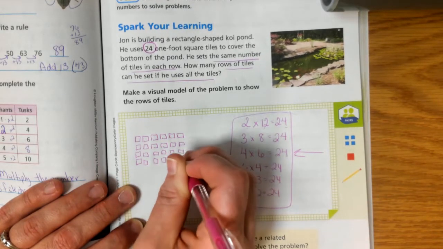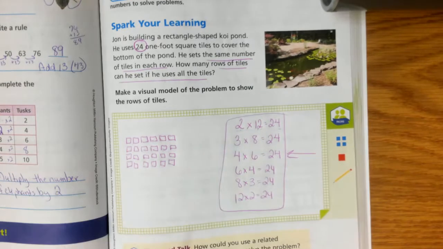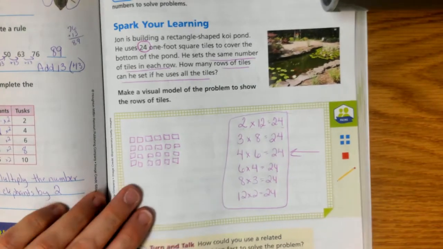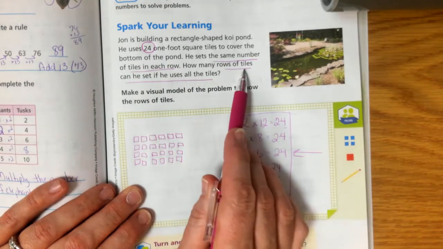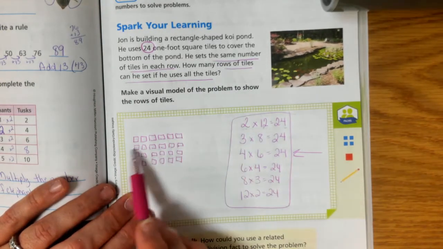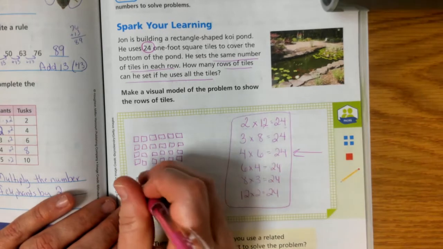So this tells me I have 4 rows with 6 in each row. And the question that was asked, if he uses all 24 tiles, how many rows of tiles can he set? He could set 4 rows.